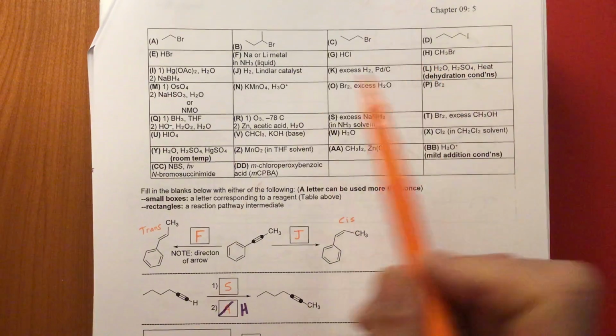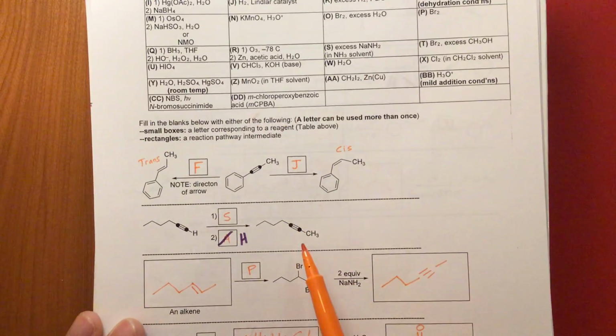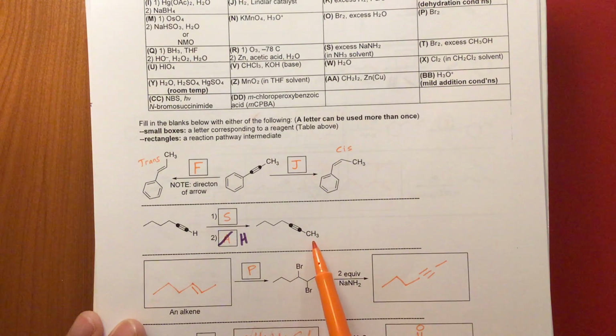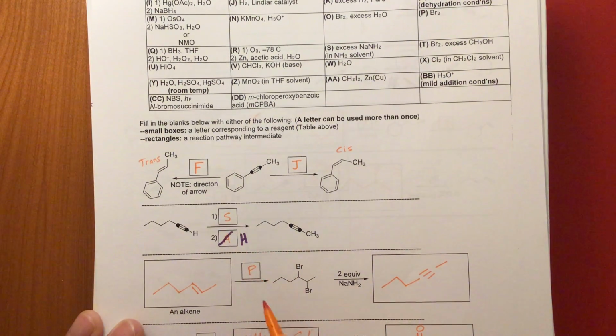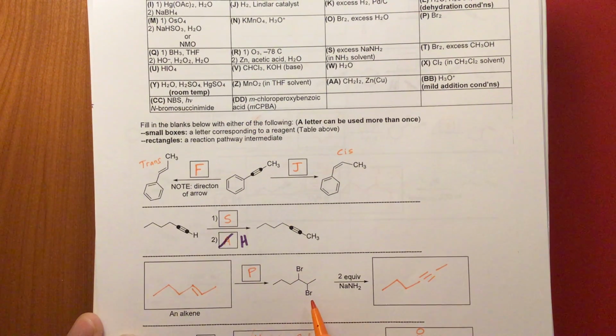So that's the one I got wrong. I actually chose A, but that would be too many carbons added. That would have given us an ethyl here instead of a methyl. So next, they gave us this, and they want us to figure out, I went this way first, we have 2 strong base equivalents, so that would deprotonate our hydrogen, and that would actually eliminate the bromines.